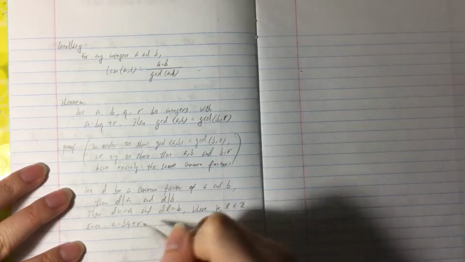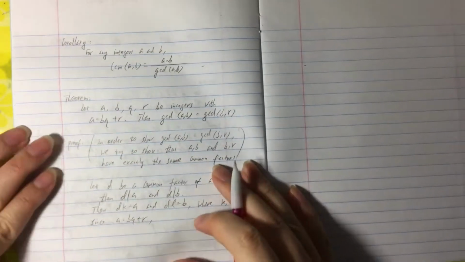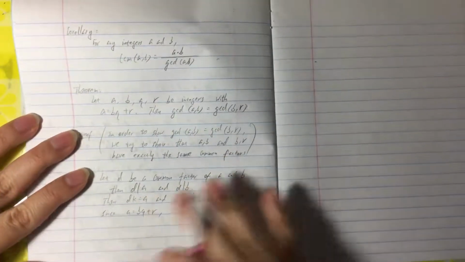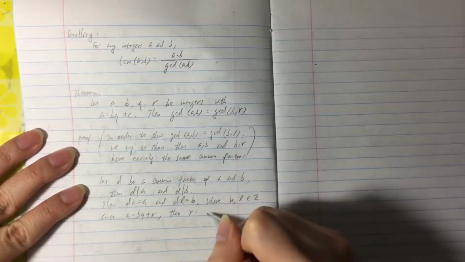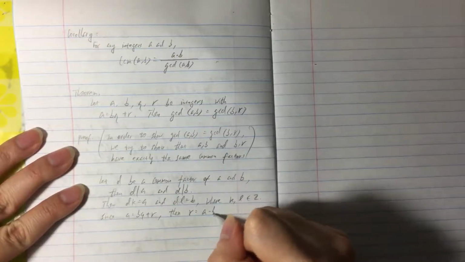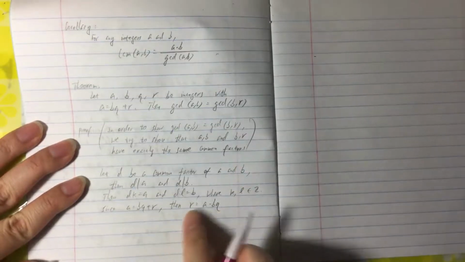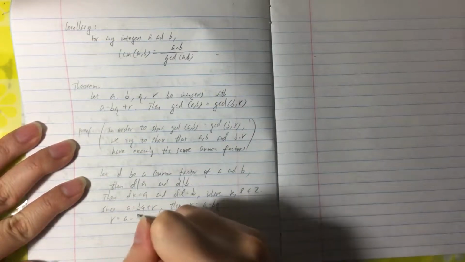Since a equals bq plus r, I can solve this equation for r. Then r equals a minus bq.